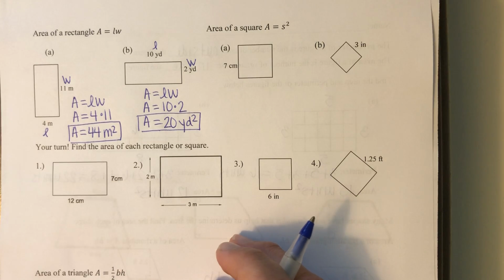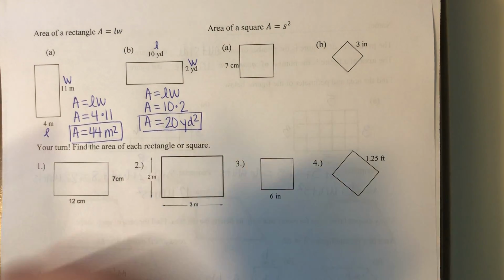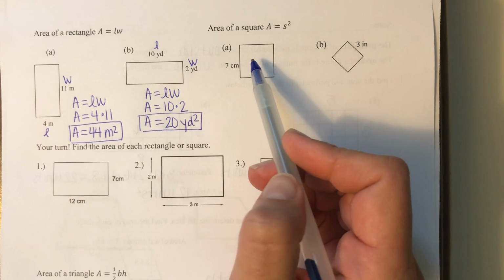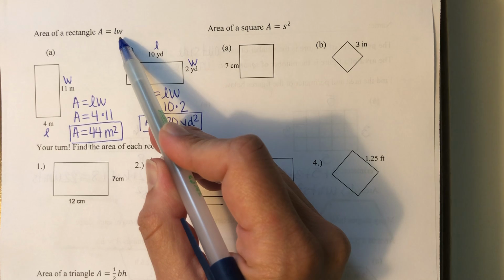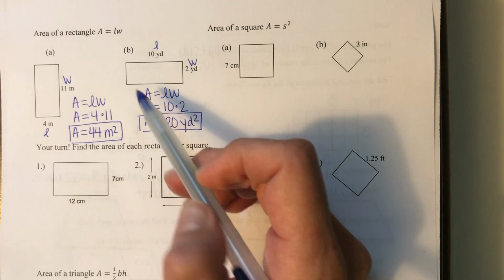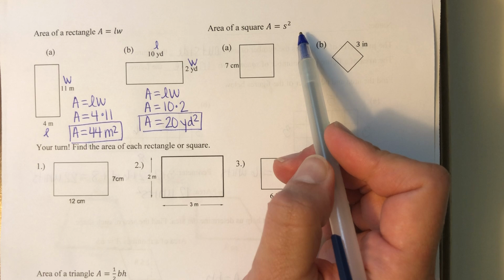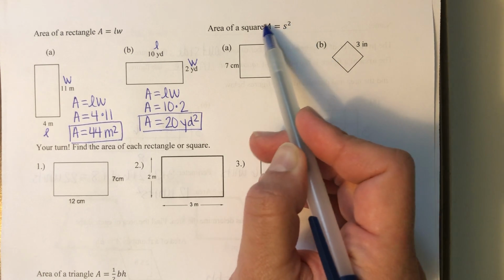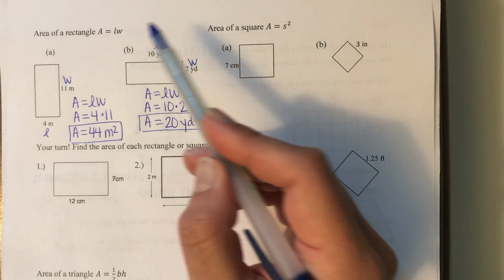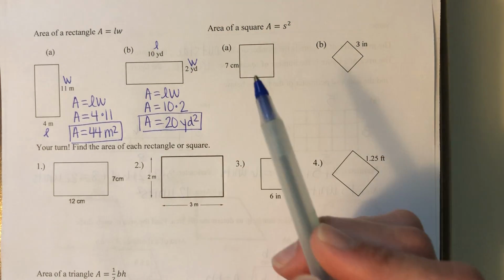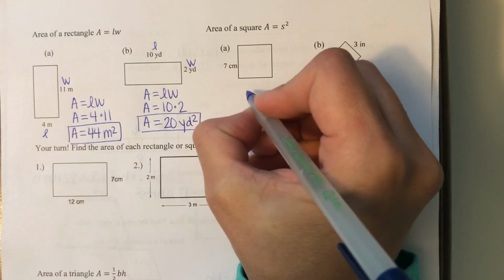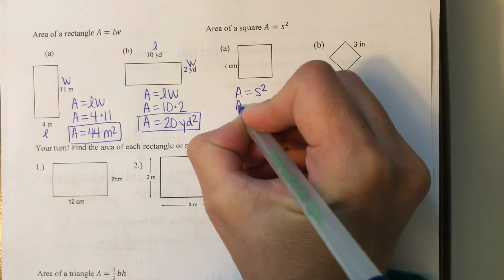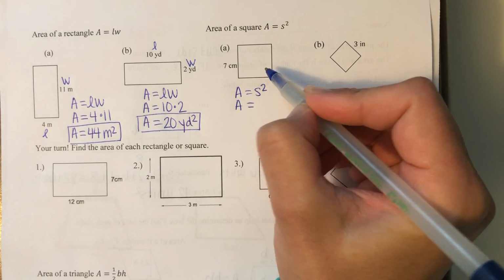On to squares. So with squares, a square is a type of rectangle, just that it has all sides the same. So if you wanted, you could use length times width. However, eventually you want to get into knowing side squared, because that is more popular in high school and going to get used more often. But you're always welcome to fall back on this if you don't remember this one, okay? I'm going to use side squared. So area equals the side squared. They only need to give us one side because they're all the same.